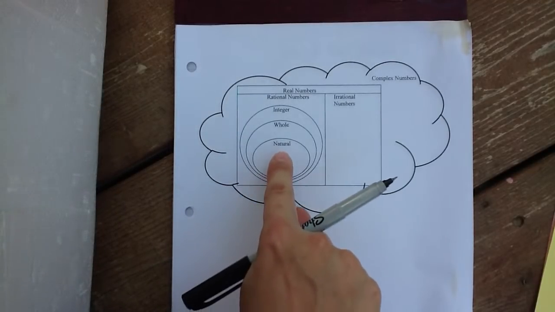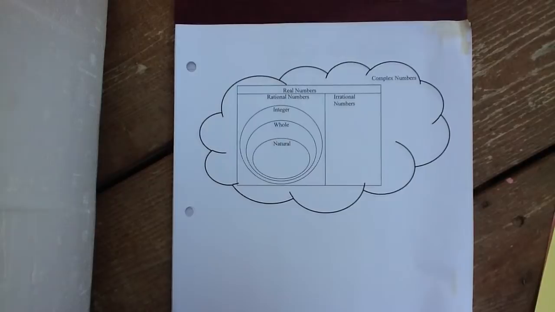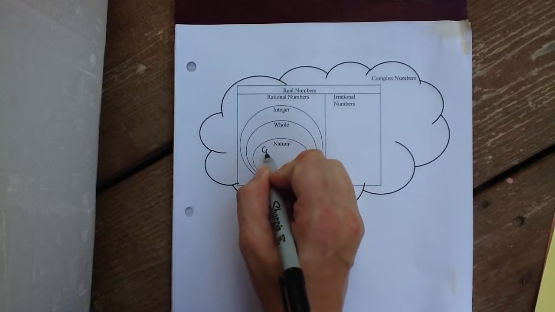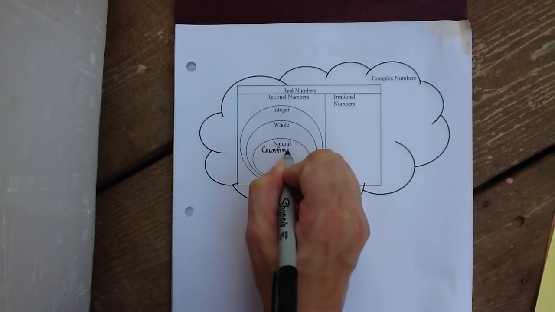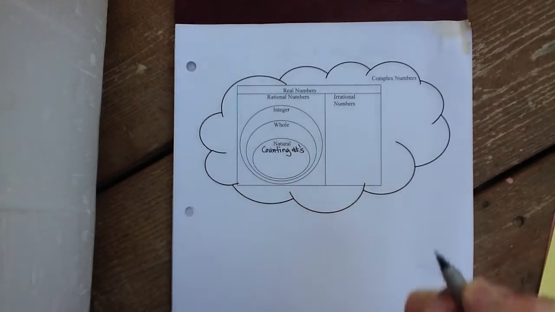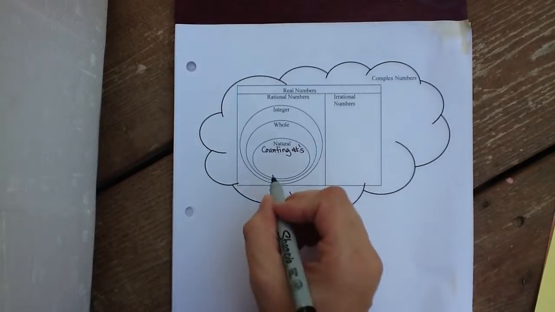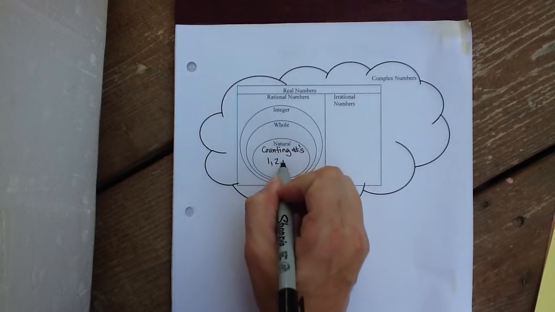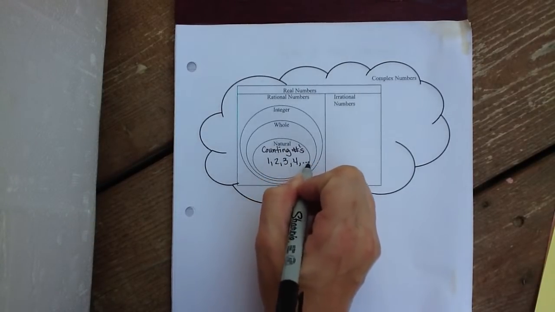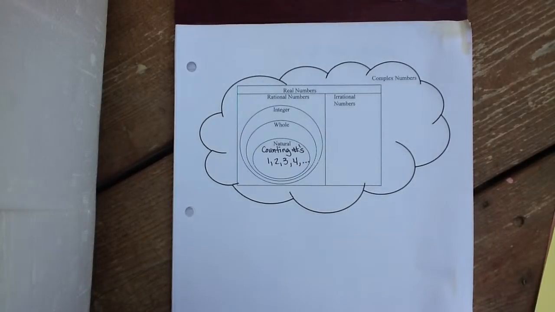So in that innermost circle is going to be the natural numbers, which can also be called the counting numbers. These numbers include the numbers that you originally start with when you learn to count. So they would start with 1, 2, 3, 4, and they would continue going in that manner.